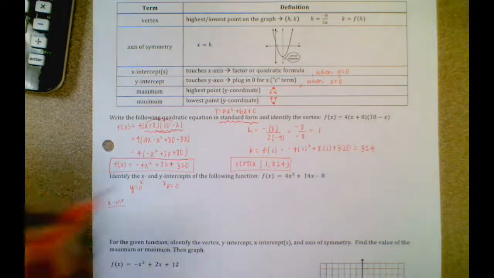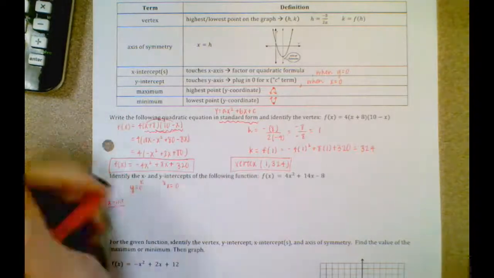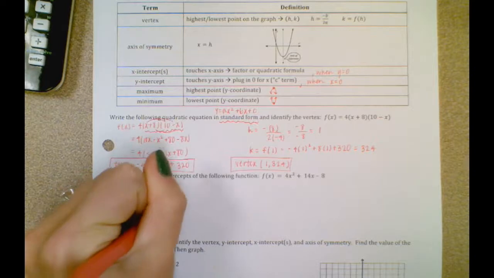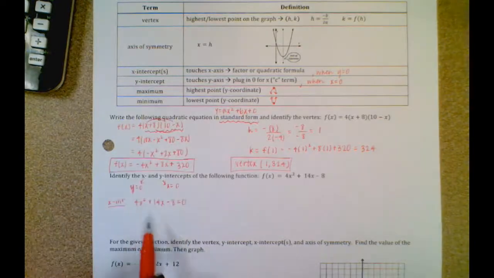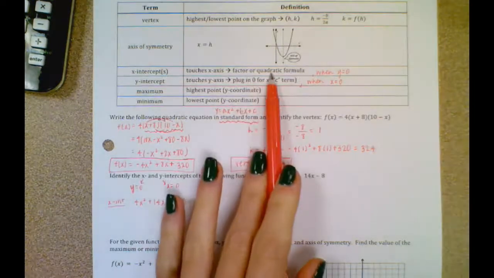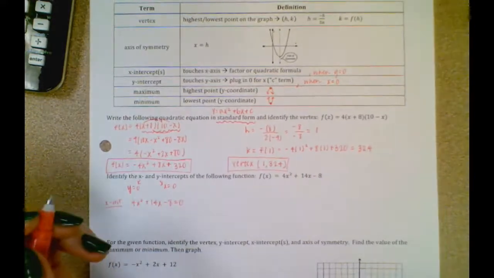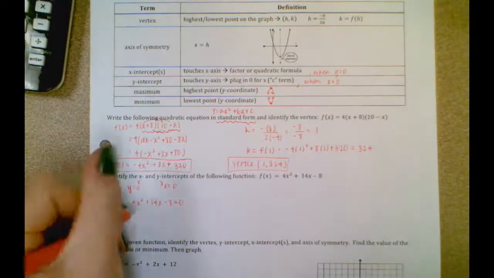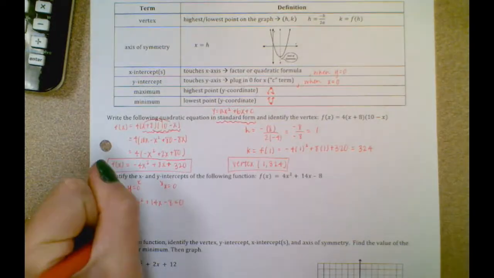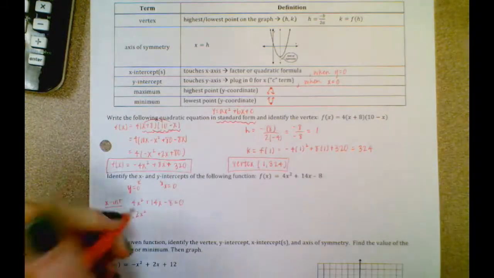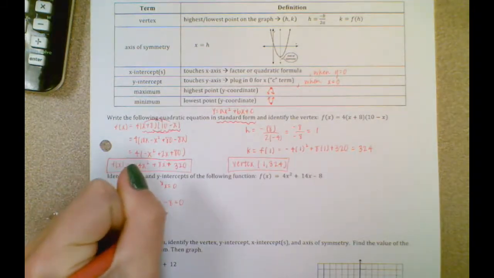All right, so I need to set this function equal to 0. So I have 4x squared plus 14x minus 8 equals 0. Now I can either factor or use the quadratic formula. Let's see if I can factor this. I do notice that everything is divisible by 2, so I'm going to take out 2 here. So we get 2x squared plus 7x minus 4.